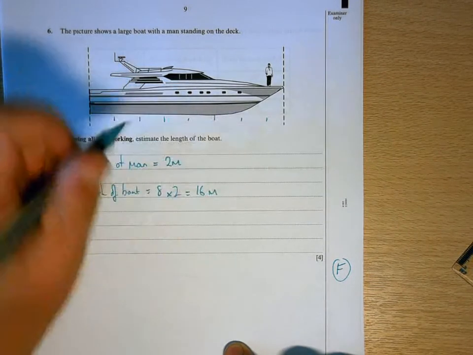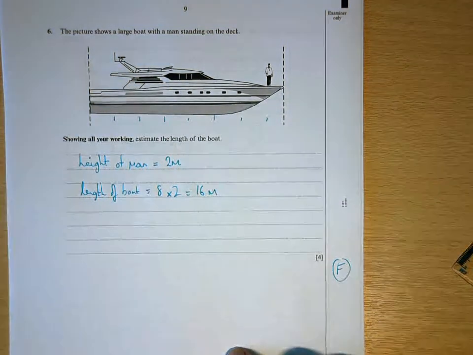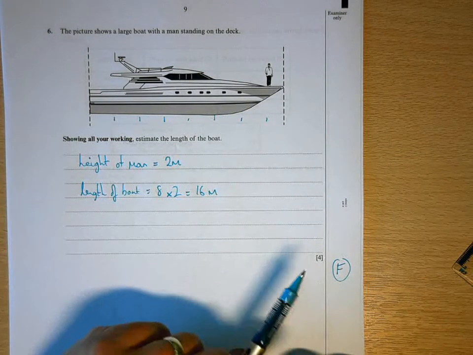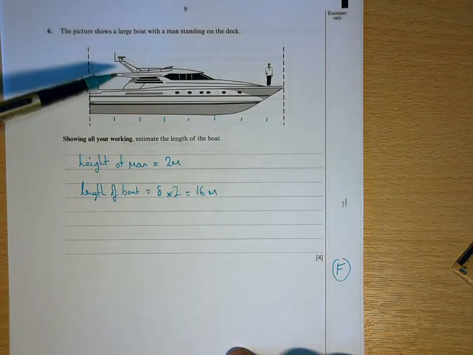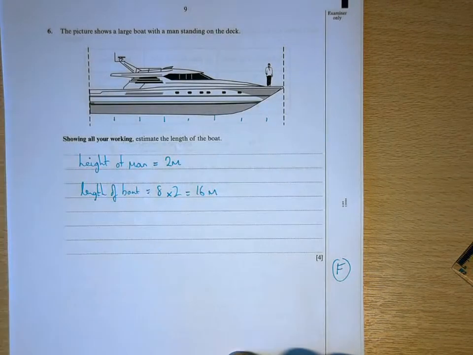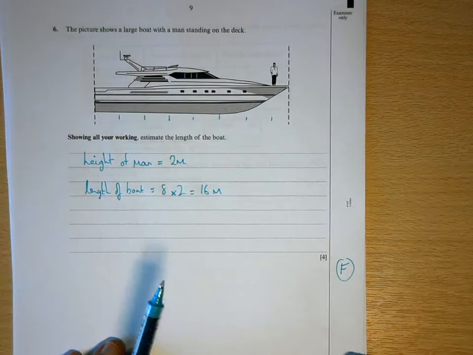And again, make sure you put your units on there. So it's exactly the same as all the ones we've done previous to this on other past papers, but they're not making you write that down yourself. You've got to take that step. There's our F grade.